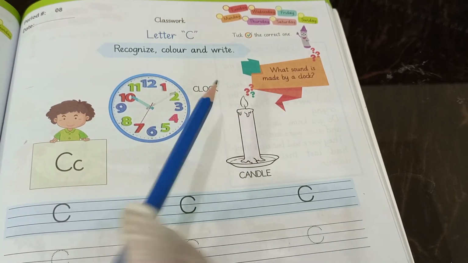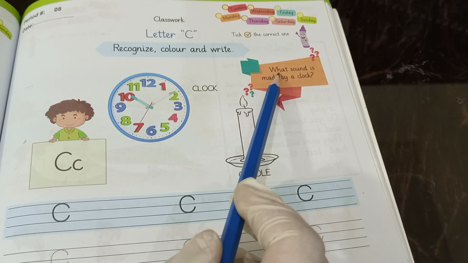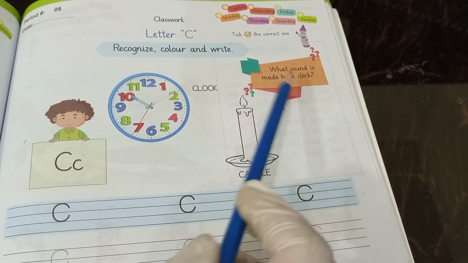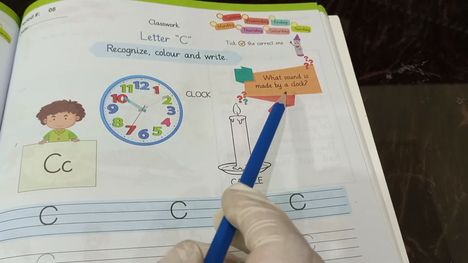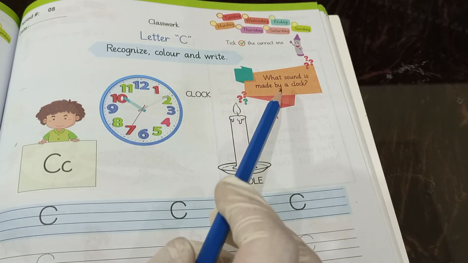But before coloring it, let's see what we are having here. We are having a question. What sound is made by a clock? Now you have to tell me what sound is made by a clock.